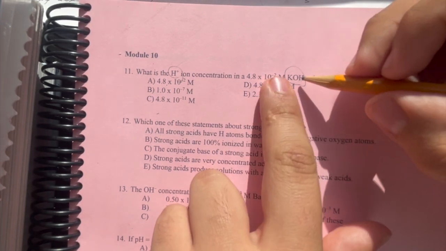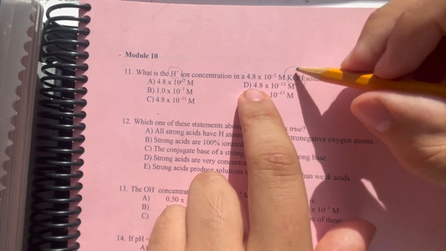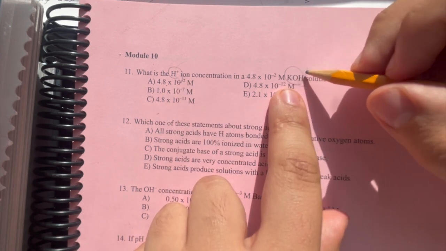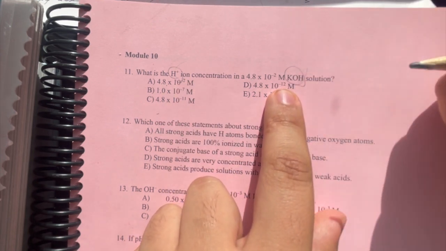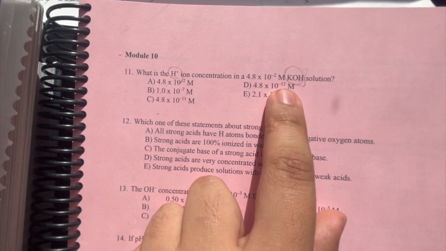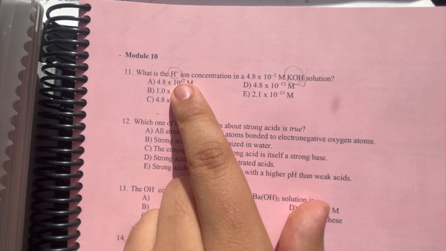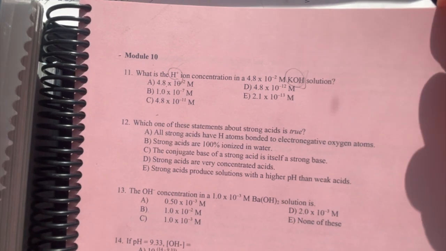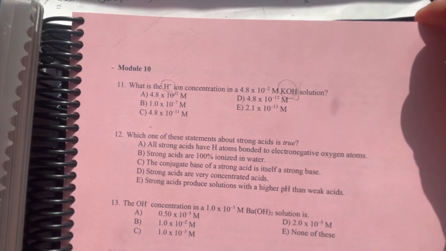So from here, we can find OH concentration, which is not what we're looking for. From OH we can find pOH, and from pOH we can find pH, and from pH we can find H plus concentration, right? So it's kind of going back and forth on these things of pH, pOH, but that's kind of how these problems go.